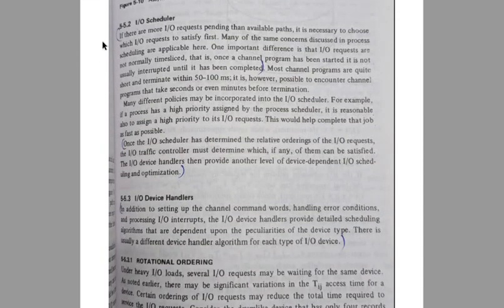Next வந்து I/O scheduler. If there are more I/O requests pending, okay, devices I/O request வந்து நிறைய பெண்டிங்கில் இருக்குது than the available path. 2 தான் இருக்குன்னா request 4 இருக்கும். ஸோ அப்போ பெண்டிங் வந்து 2 remaining இருக்குது. ஓகே, ஸோ it is necessary to choose which I/O request to satisfy first அப்படின்னு choose பண்ணும்.